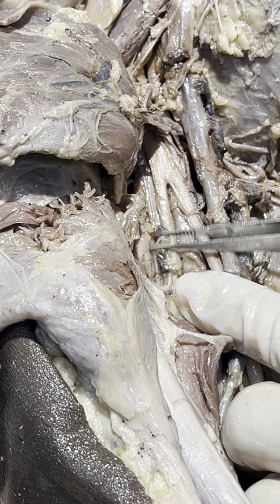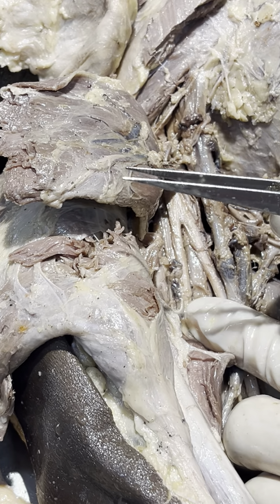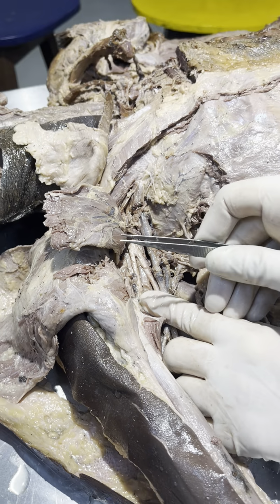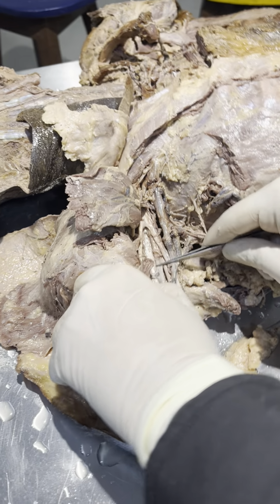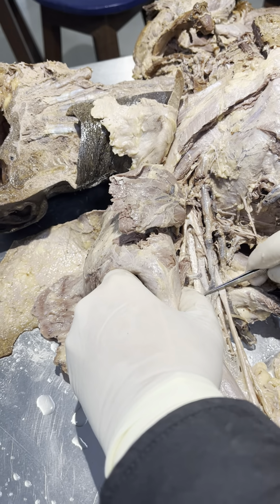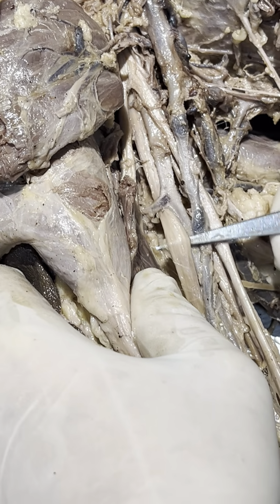This axillary nerve supplies the deltoid muscle. The posterior branch of axillary nerve supplies the teres minor muscle, and it also gives the upper lateral cutaneous nerve of the arm, which is the cutaneous branch from this axillary nerve. And this is the continuation of the posterior cord of the brachial plexus. This is the thickest branch of the posterior cord of the brachial plexus. This is the radial nerve.